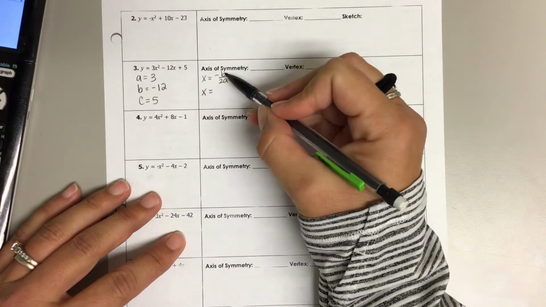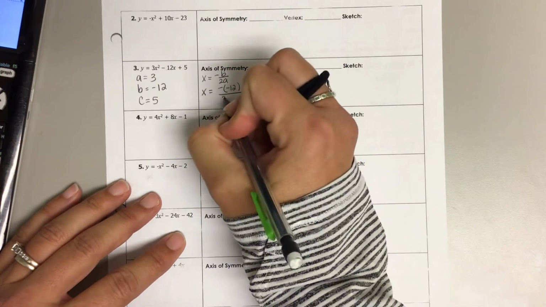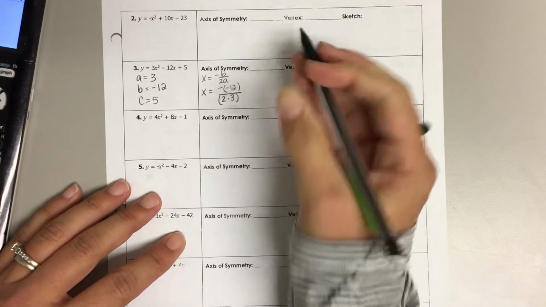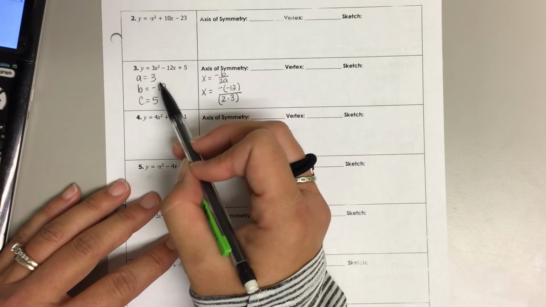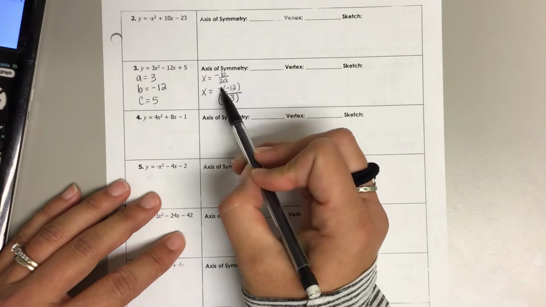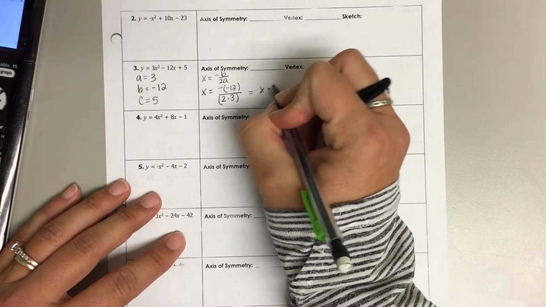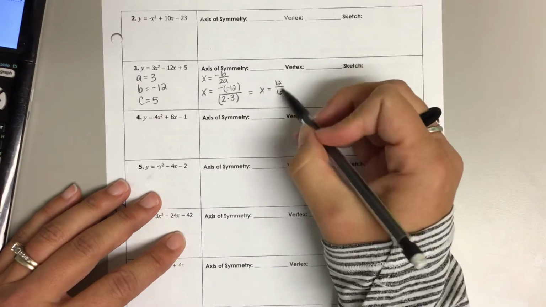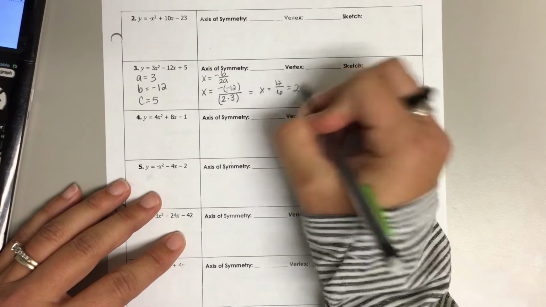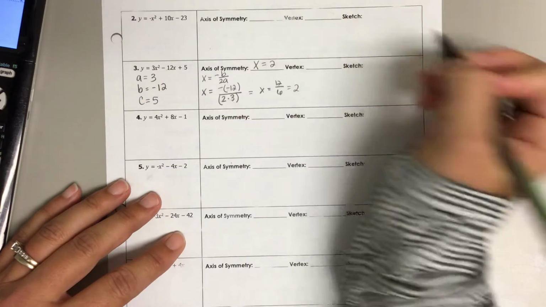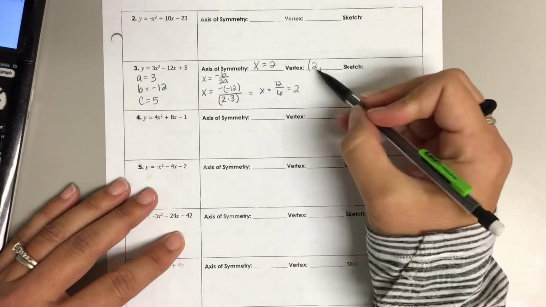So now I'm going to plug in my numbers for b and a. So negative 12 over 2 times 3. Be careful. My b is already negative because it's negative in the equation. So when I put it into this formula, it's negative negative 12, which actually turns it to be positive. So we have 12 divided by 6, because 2 times 3 is 6. And that gives me 2. So my axis of symmetry is at x equals 2, which means the x coordinate of my vertex is 2.